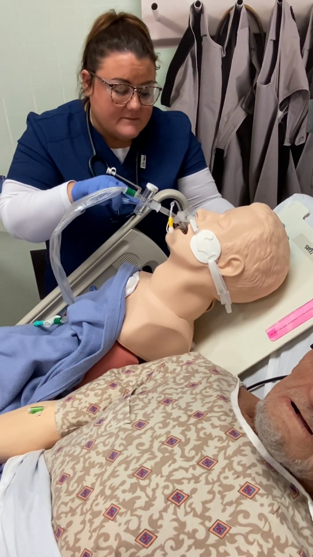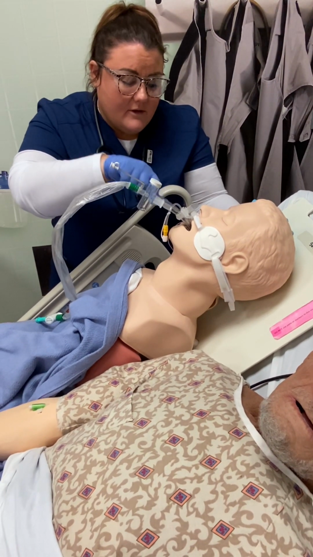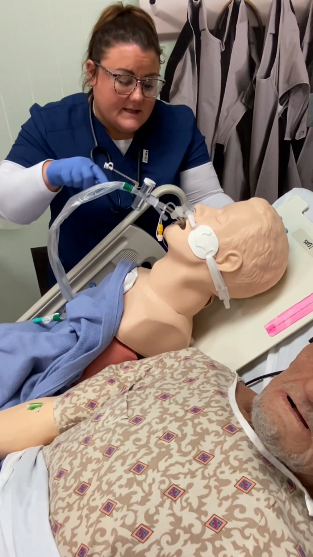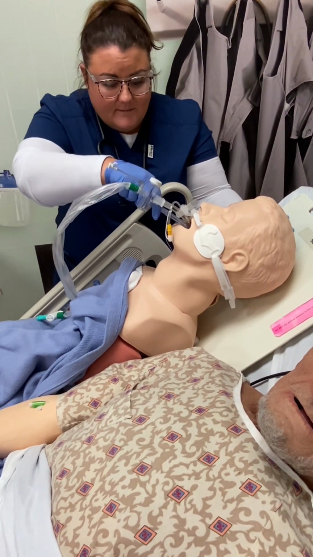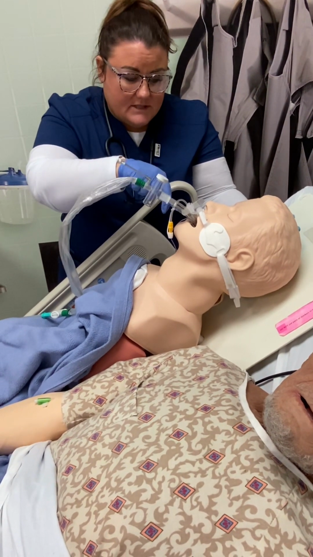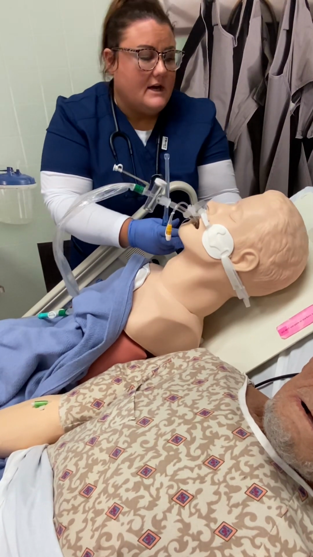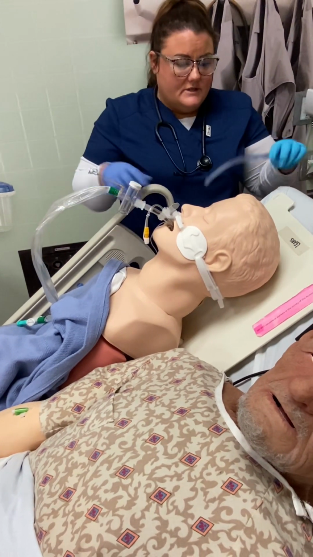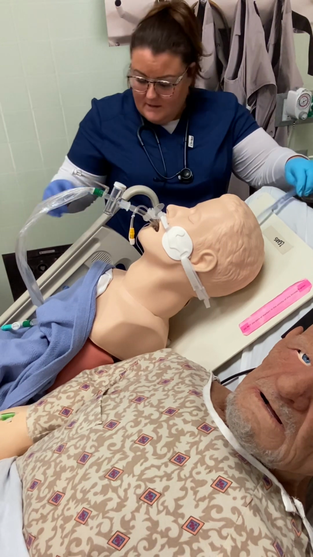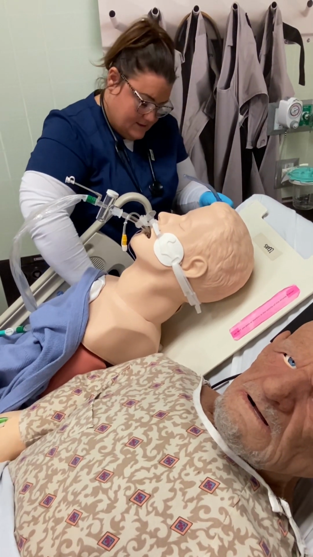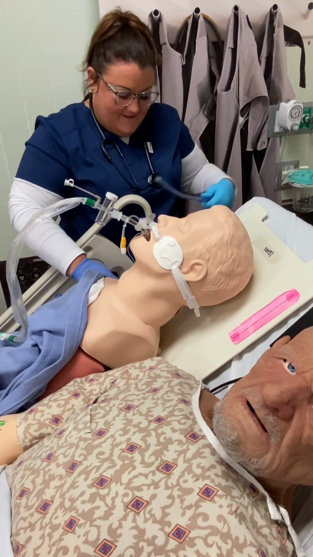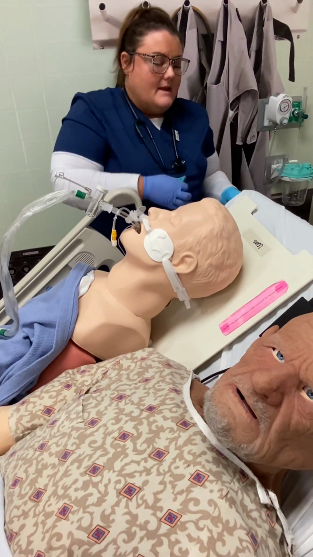Okay, Mr. Smith, I'm just gonna suction out your mouth. Get in the back of his throat, the sides of his cheeks, making sure that we get any secretions. Good job. Okay, pull the sheath back down. Just place this here. Not really working. Okay. All right.